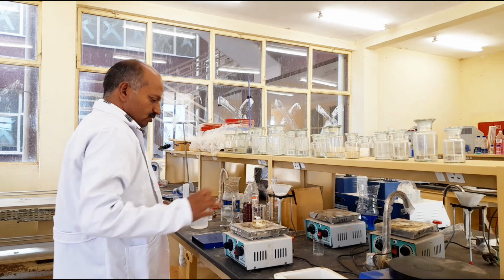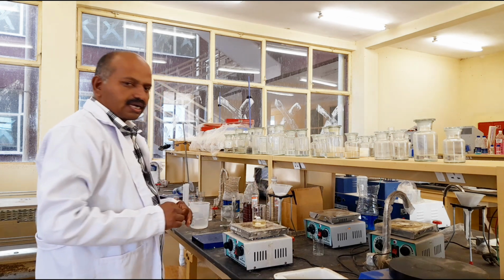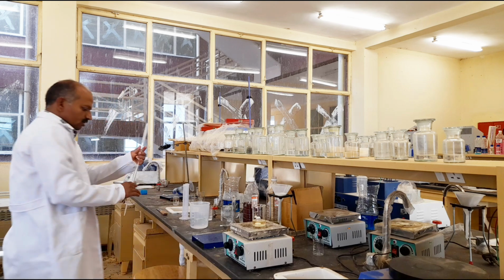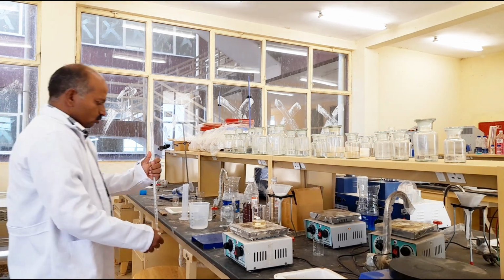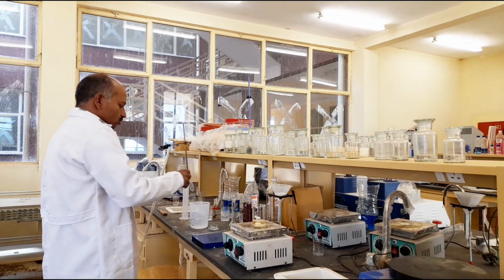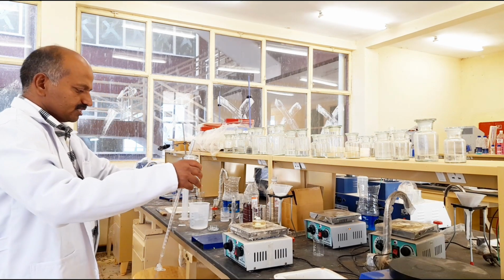Okay. Now we take the burette containing sodium hydroxide 0.1 molar. So this is the burette which is already washed with the sodium hydroxide. This is the new 0.1 molar sodium hydroxide solution. I can fill this into the burette now.